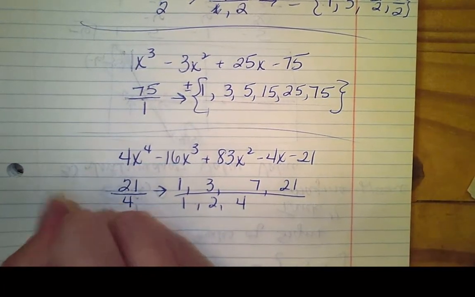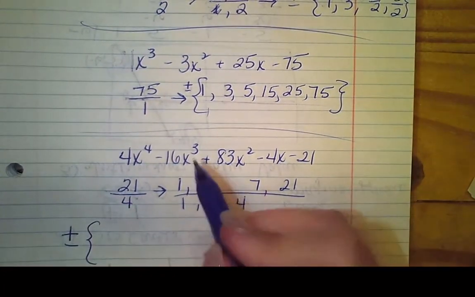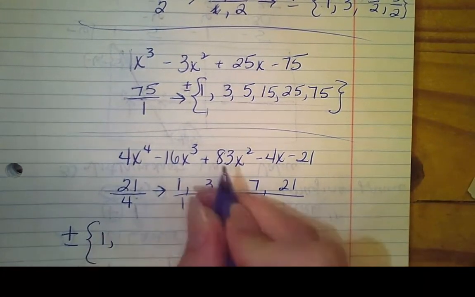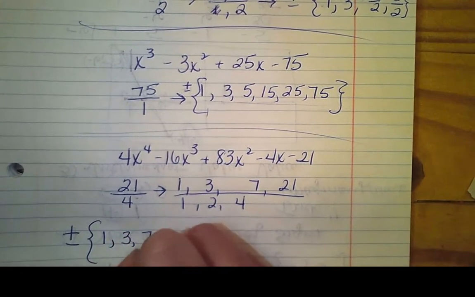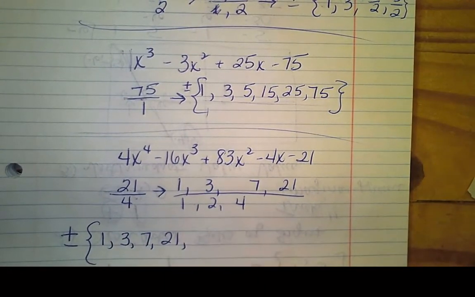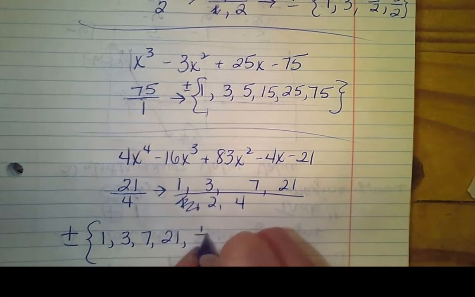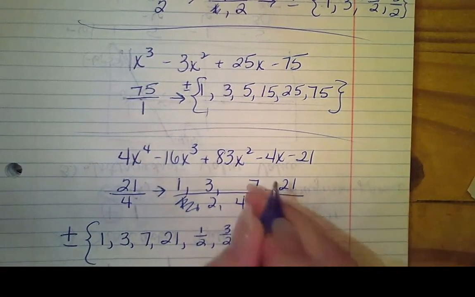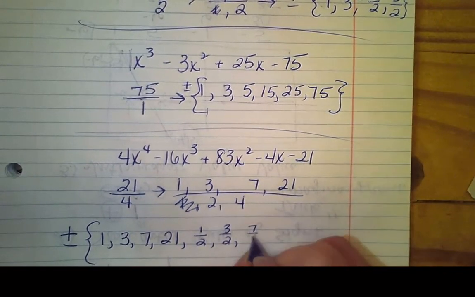So my list, again, be very methodical. Take everything on top over 1. So 1 over 1 is 1. 3 over 1 is 3. 7 over 1, 21 over 1. So he's done. 1 over 2 is a half. 3 over 2 is 3 halves. 7 over 2 is 7 halves.